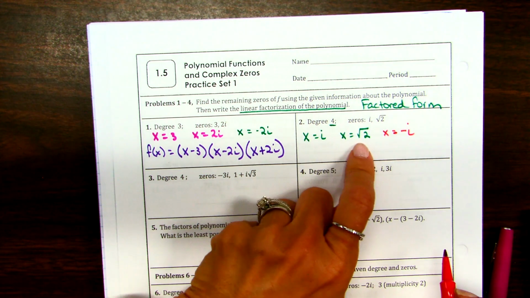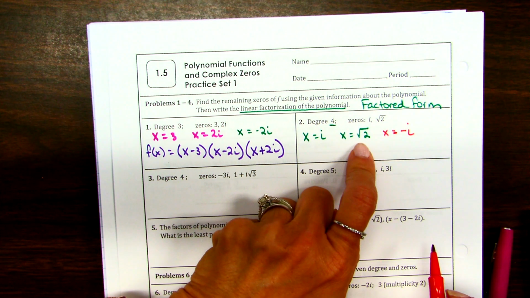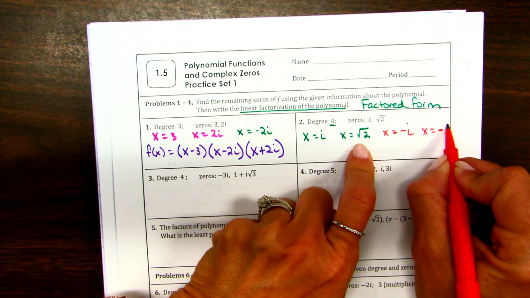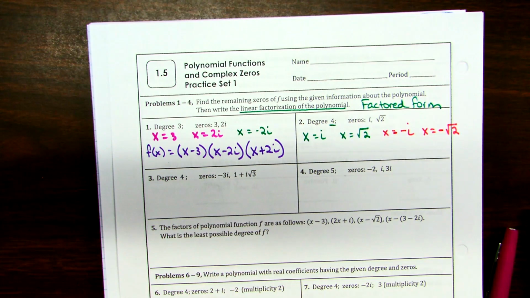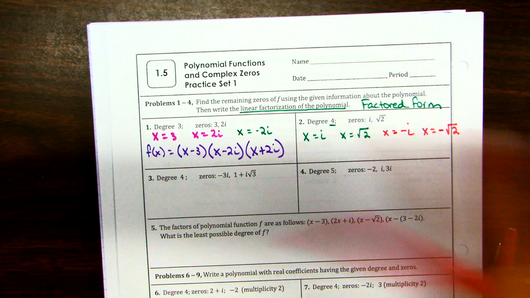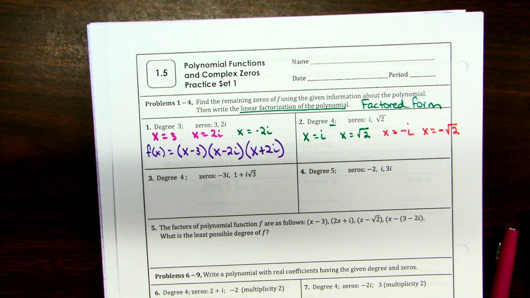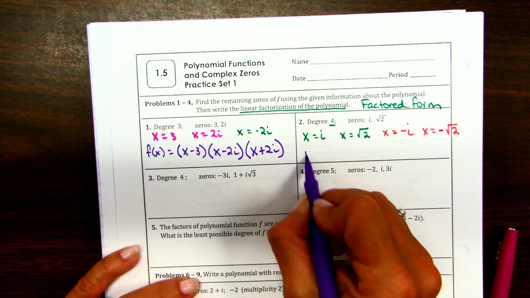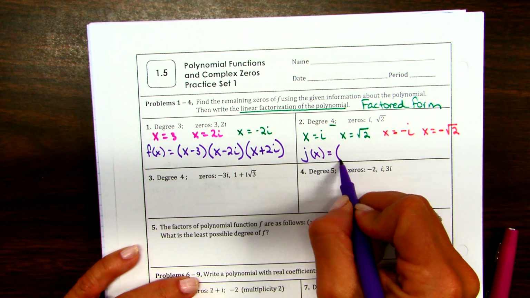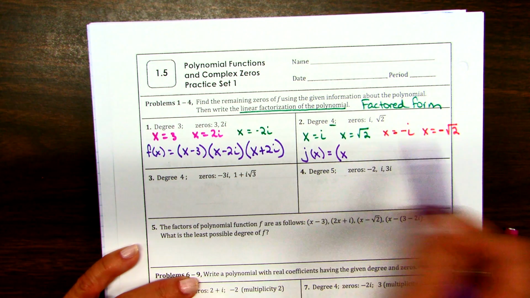And if you have a radical, you're always going to have 2 of them. If they give us the positive one, we know that there's also a negative. i's and radicals all have conjugates. So there's our 4 zeros, solutions, roots. Let's put this in factored form. Pick your letter, I don't care. And just bring those numbers, letters, whatever.